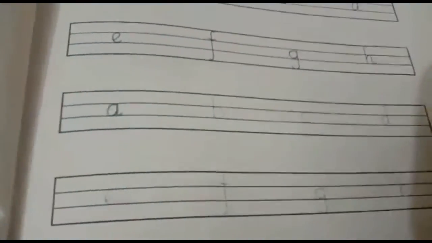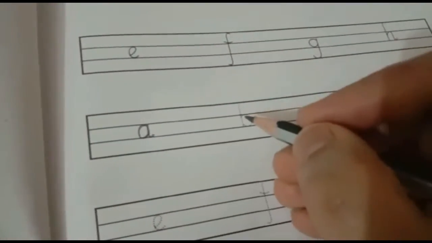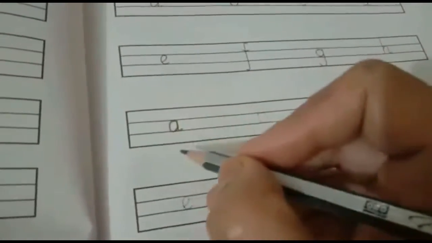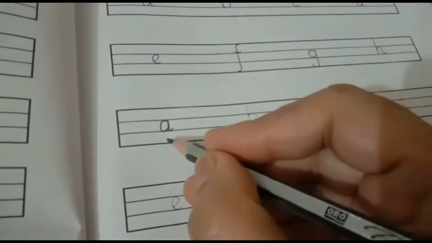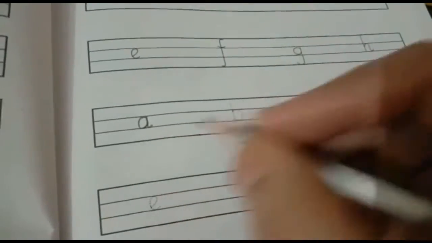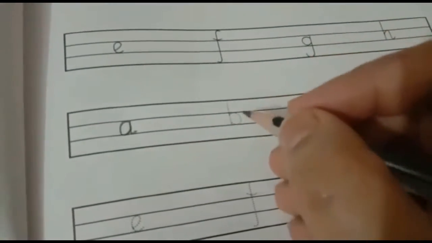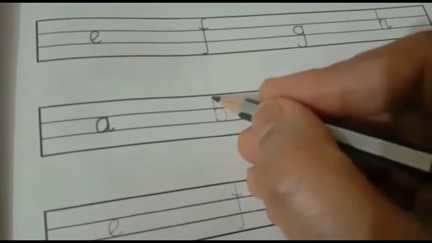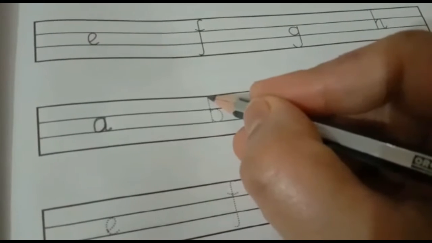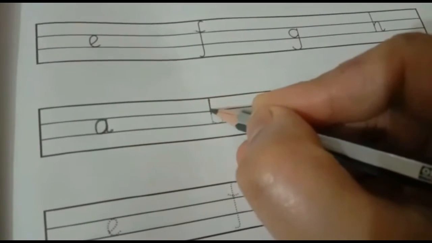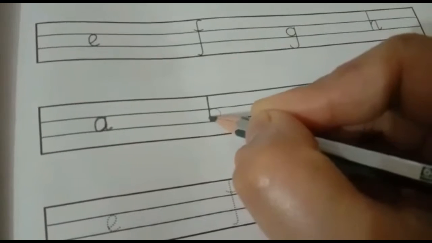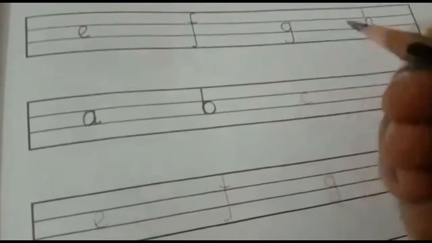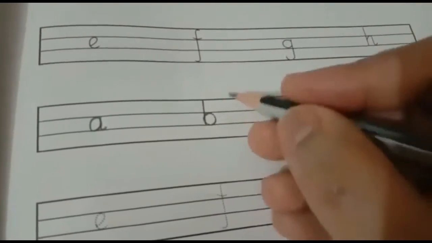Now what comes after letter A? Letter B. First I will discuss the sound of letter A, and now what comes after letter A? Letter B. Now the sound of letter B is B. How will you trace this letter? On a line pattern. You will trace this letter like this. This is lowercase b, this is small b, and it should be in upper 3 lines.